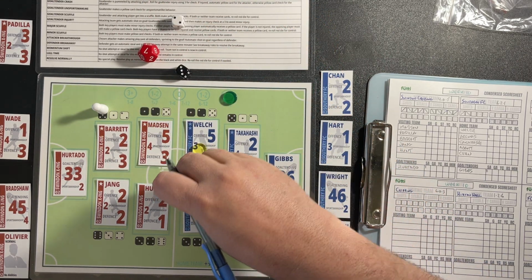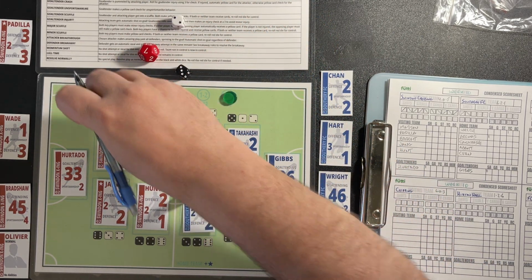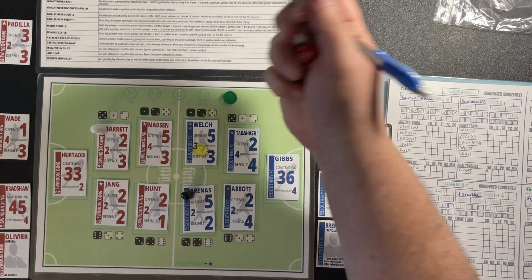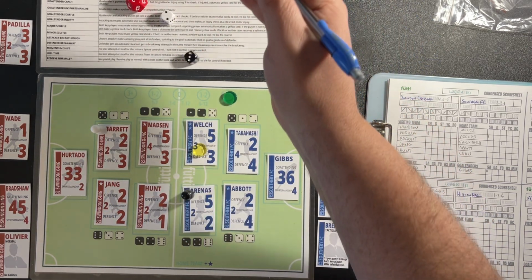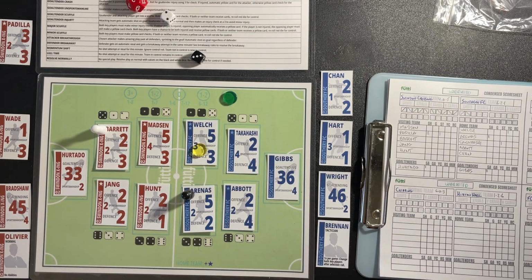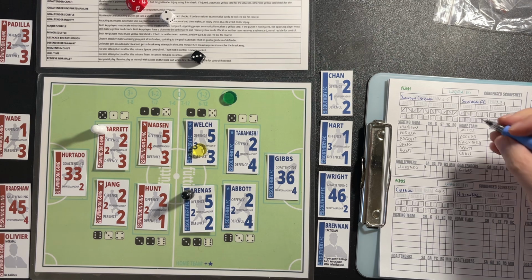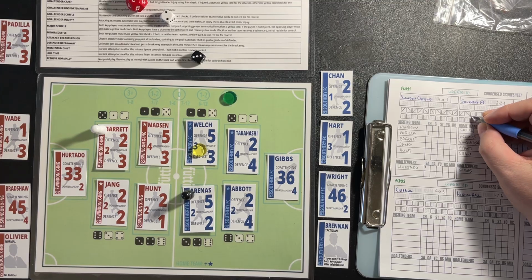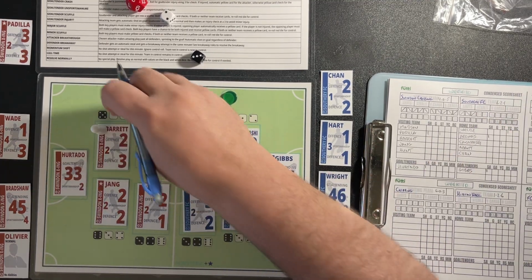So this minute will start normally with Arenas going up against Barrett. So 5v3, Arenas versus Barrett. And both of them will make it. And unfortunately, in this situation, 1-3 means it's going to be also a turnover, because their range is still a 1-4, which sounds kind of crazy, but that is what it is.